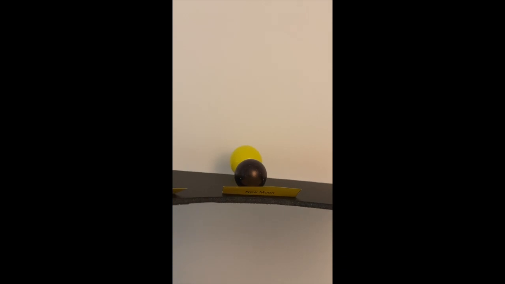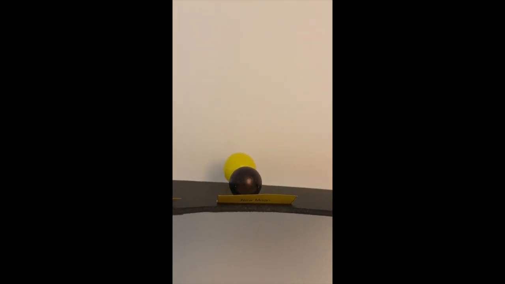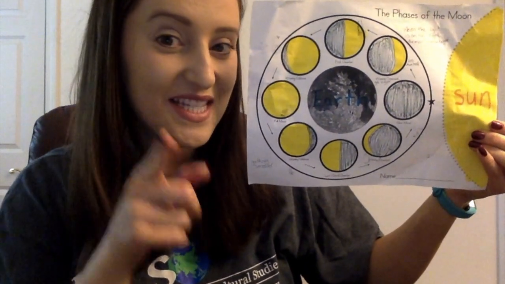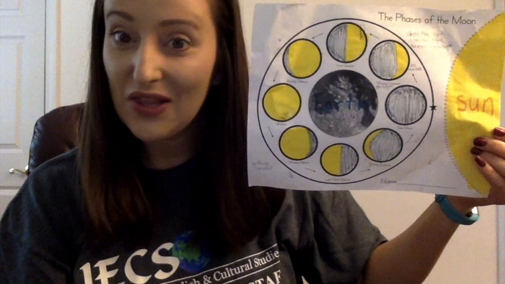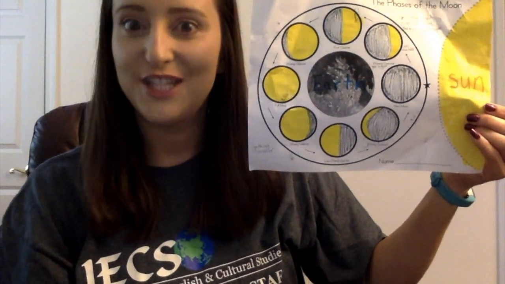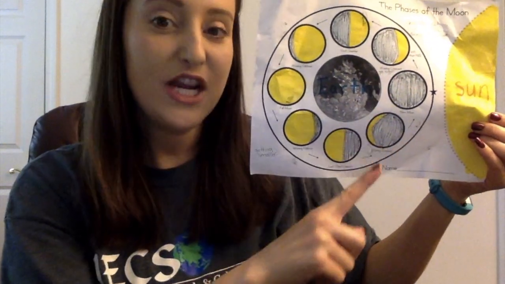And then we keep going back around and we're back to our new moon, where we can't see the moon at all because it's only lit up on the half that we cannot see. All right, so study your moon phases, fourth graders. My challenge to you is to look up in the sky tonight and see if you can identify which phase of the moon you can see right now.